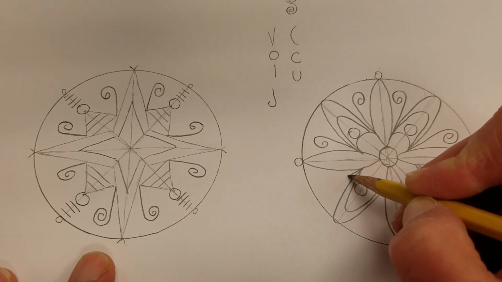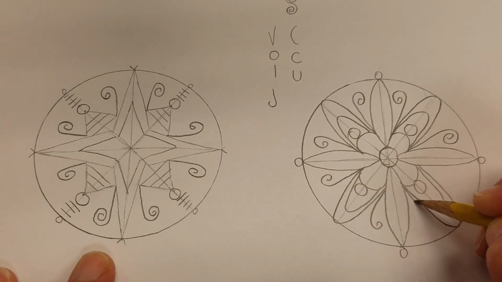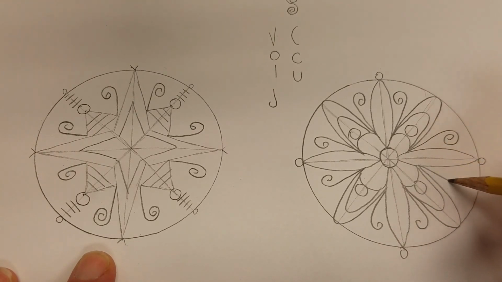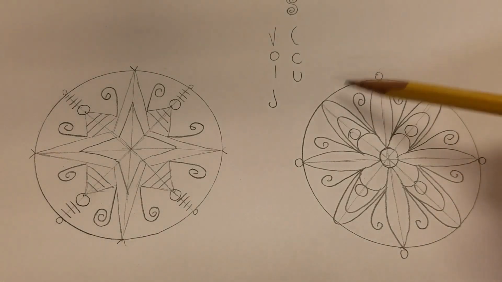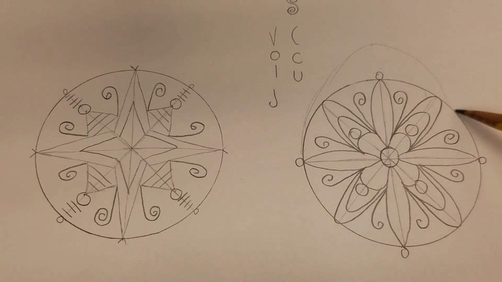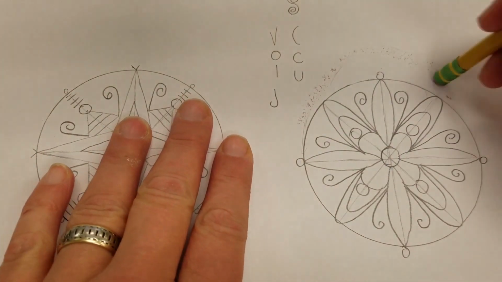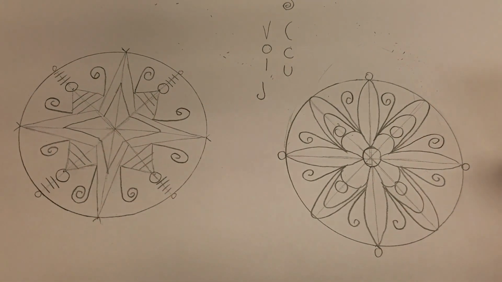I could totally see this being red with a yellow center and some green leaves and making it look like a poinsettia flower. These would be great on Christmas ornament designs or Easter egg designs if you made your shape look a little bit more eggish. I could totally see a Christmas or an Easter egg. So radial symmetry can lend itself to all sorts of decorating tips too.